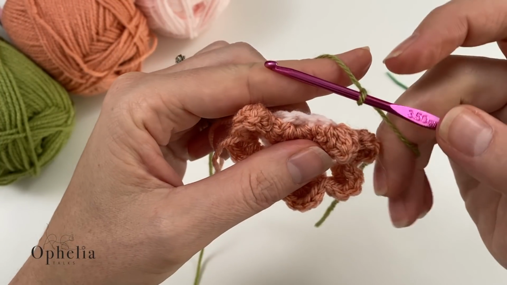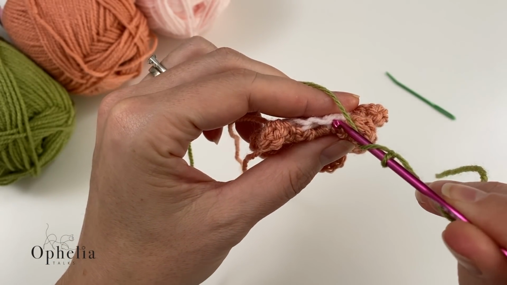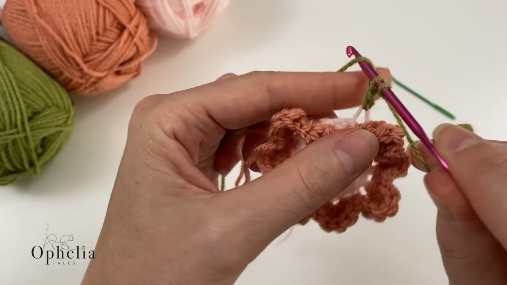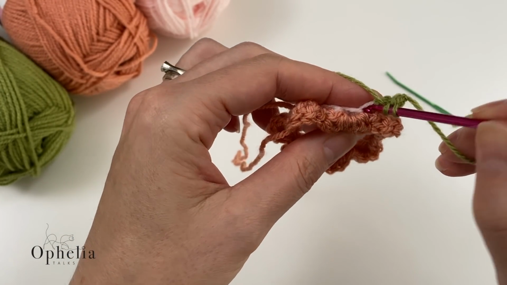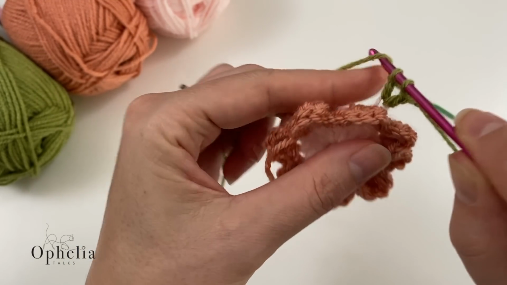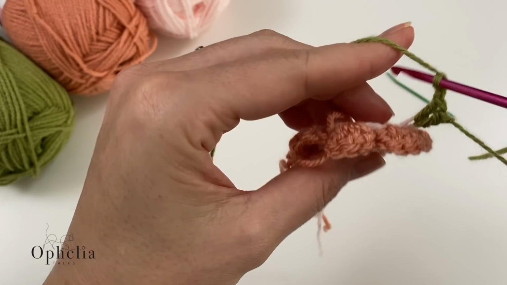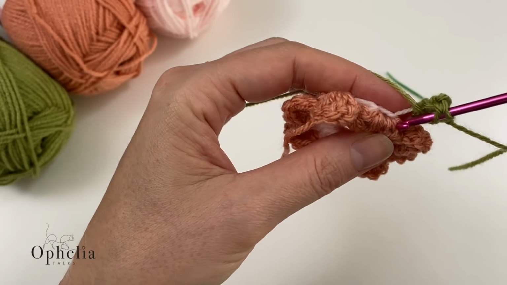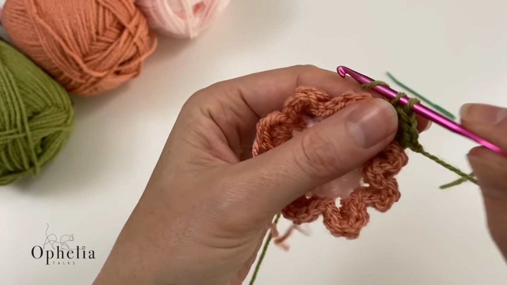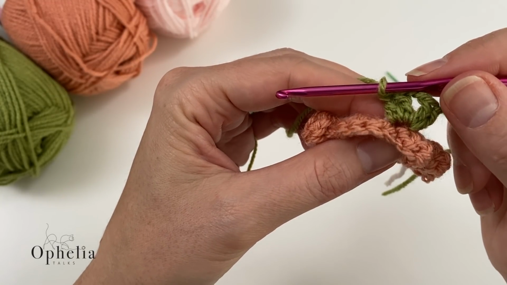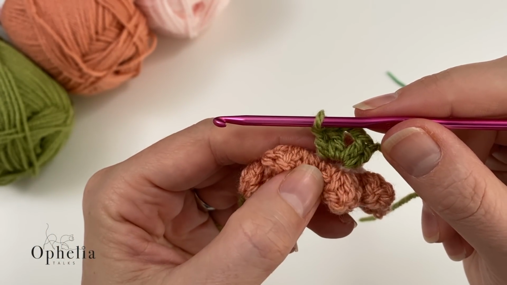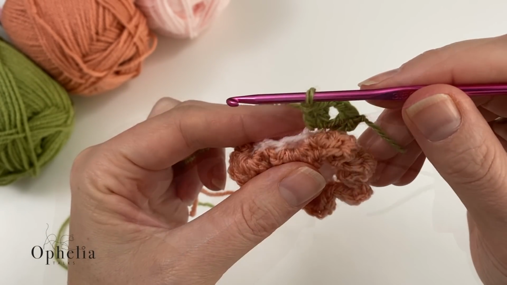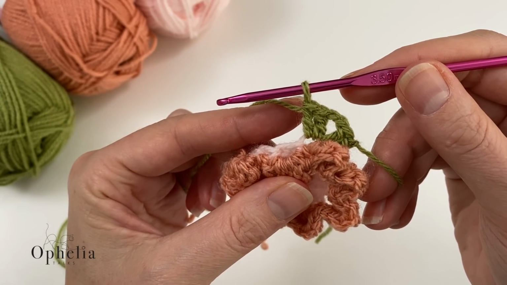So, yarn over, insert under any back loop, and we are going to do a double crochet there. In fact, we are going to do a corner here. So that means we are doing 2 double crochets, 2 chains, and 2 double crochets into that same back loop. And once again, try not to pull it. Try to be quite gentle, or I try to sort of hold it a little bit so it doesn't extend too much. So we've made our corner.